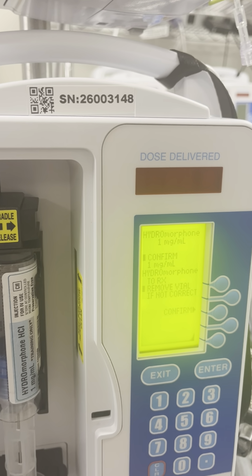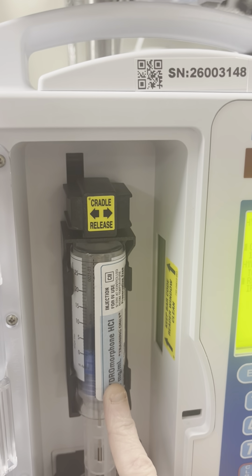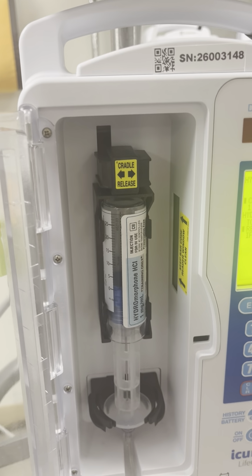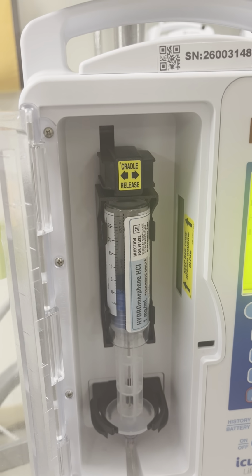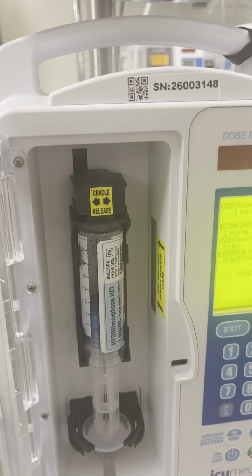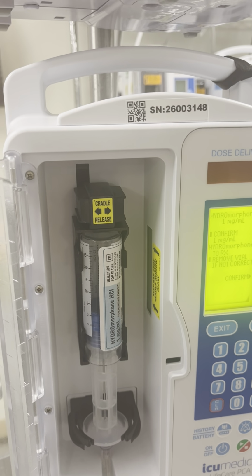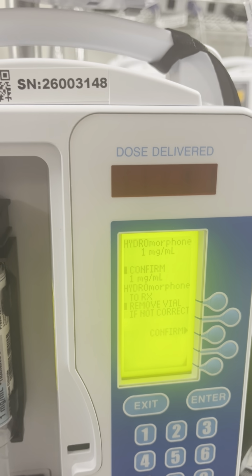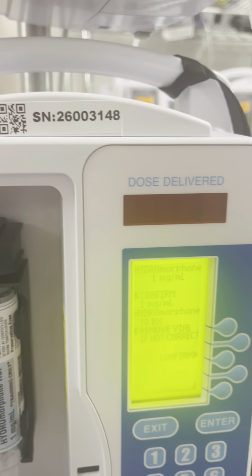Hydromorphone 1 milligram per mL is the syringe that we have in here. I will tell you this, the order in Epic does not match what we currently have in the education room, so we're just going to follow it as if it's this and ignore that on the PCA. But in real life, you need to make sure your dose is correct with the syringe and what your machine says, in addition to what Epic says.